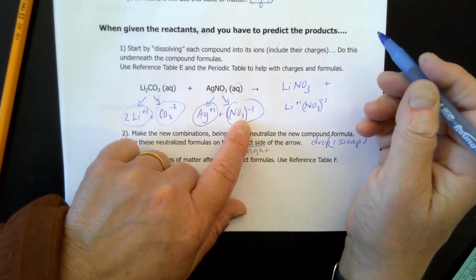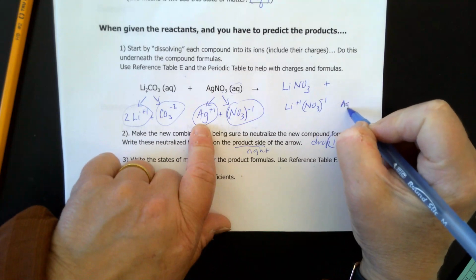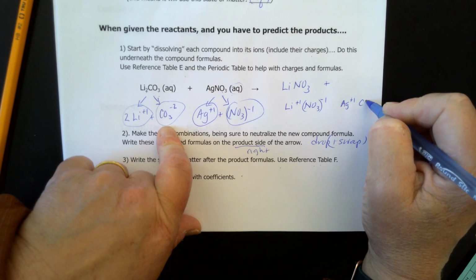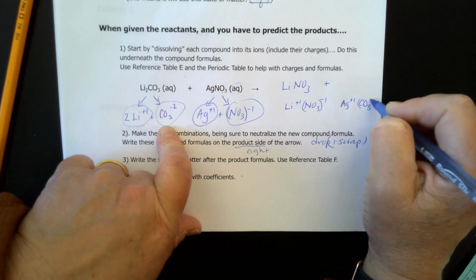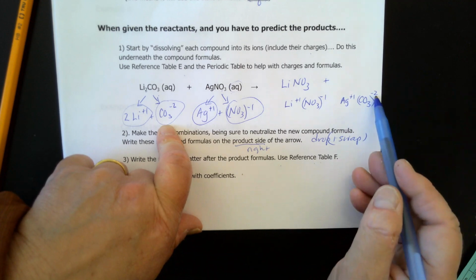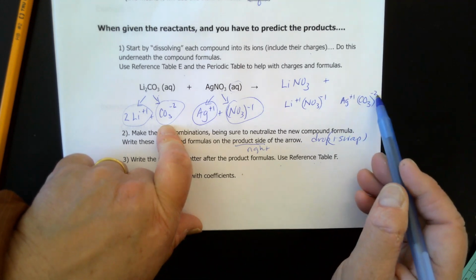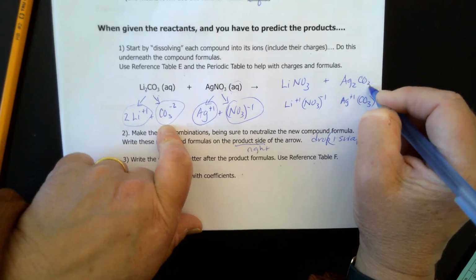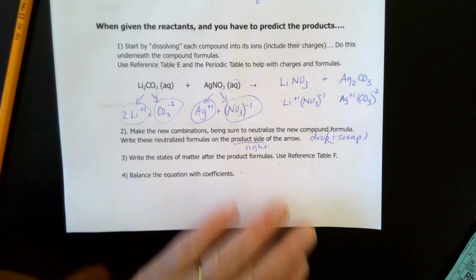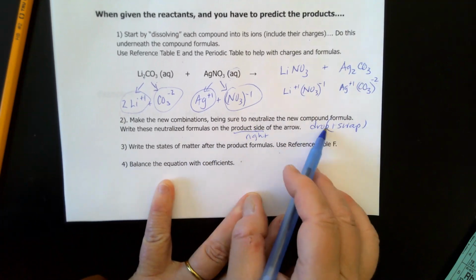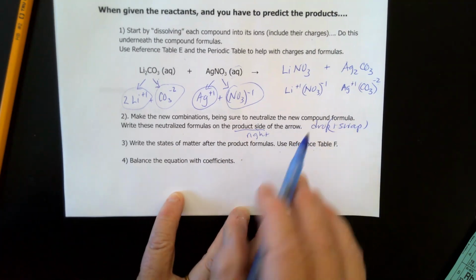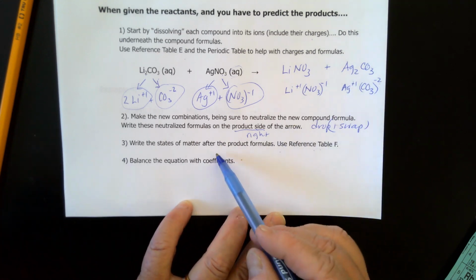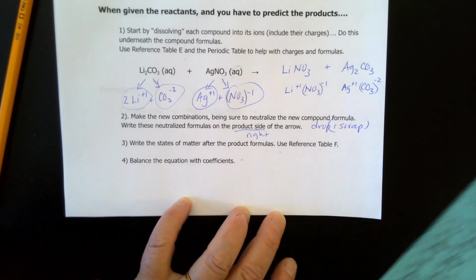Now my other combination is going to be, I'm going to start with my silver +1 ion, and the only other ion I can pair it with now is the carbonate ion, CO3 with a -2. And so because it's a +1, -2, the formula I'm going to write up here is Ag2CO3. So I've made the new combinations. I dropped and swapped to make sure that the new compound formula is neutral. And now I need to go write the states of matter after the product formulas.